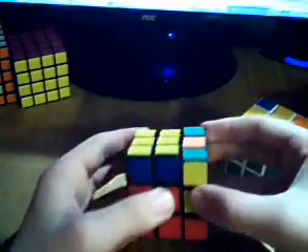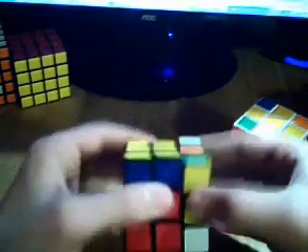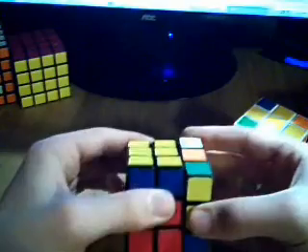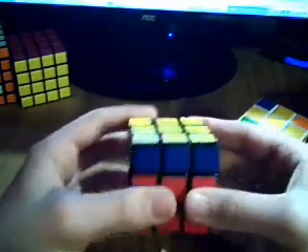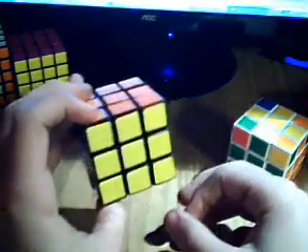So R prime, D prime, R, D, R prime, D prime, R, D, R prime, D prime, R, D, R prime, D prime, R, D. And that's it. You just finished your Rubik's Cube. So that's about it.